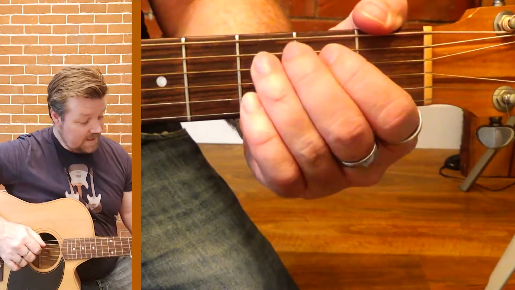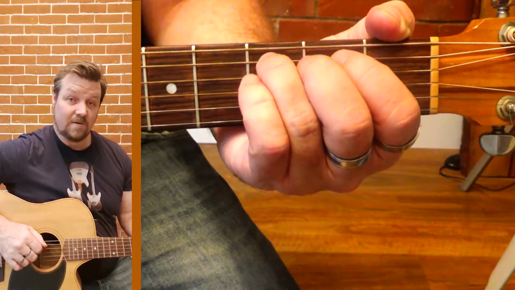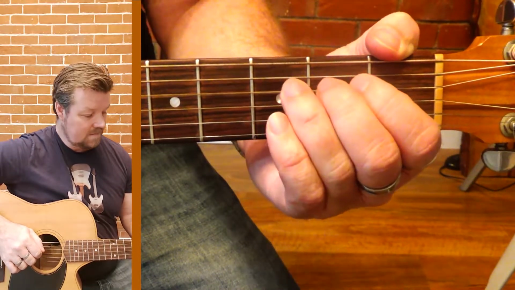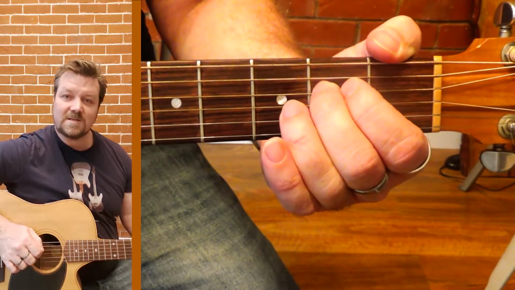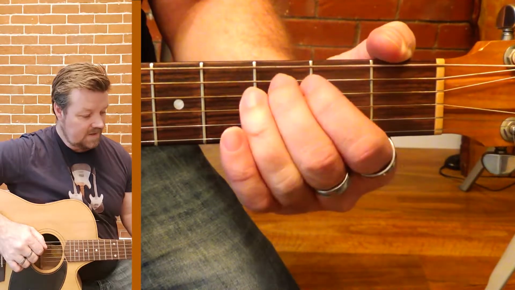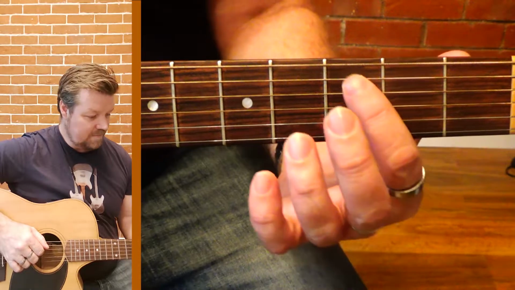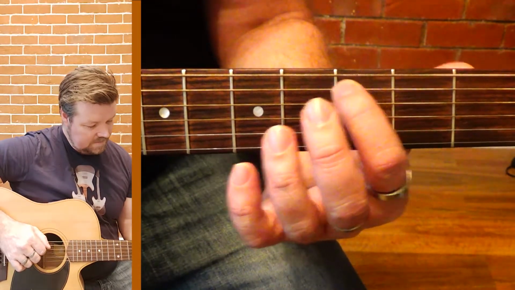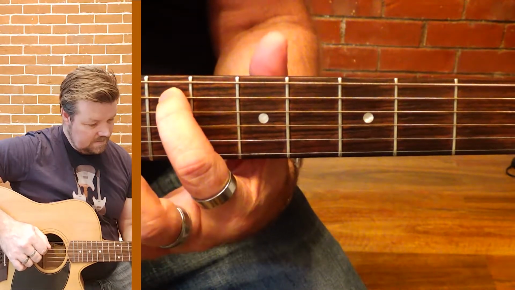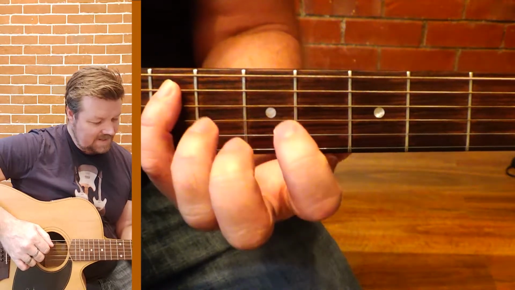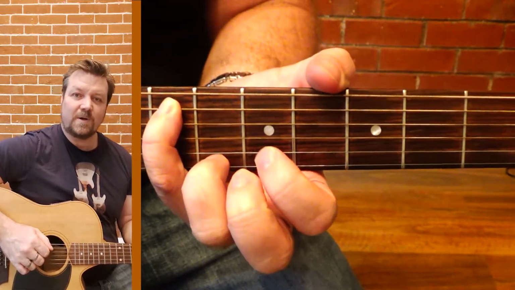Now if I go to the third note in that C major scale, and I find that on my fretboard, that is actually 4 notes up.